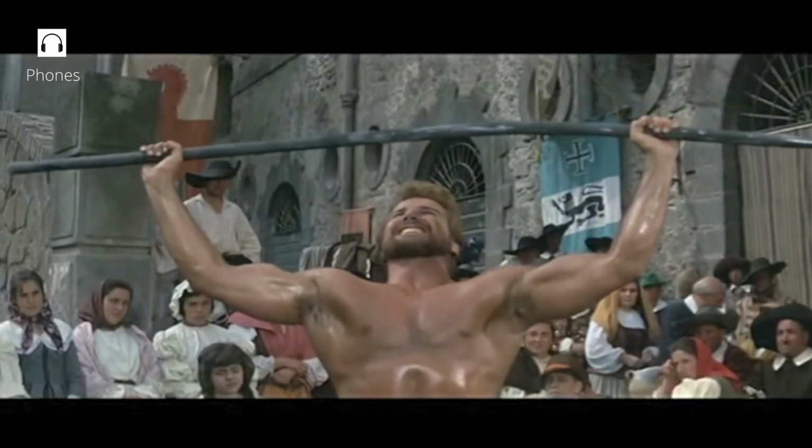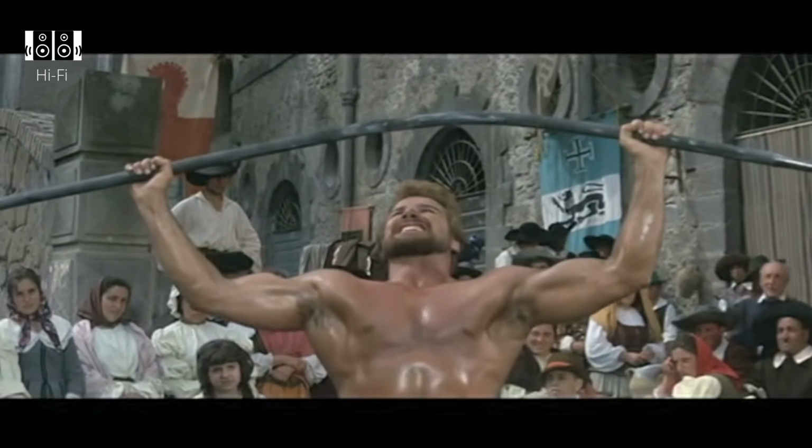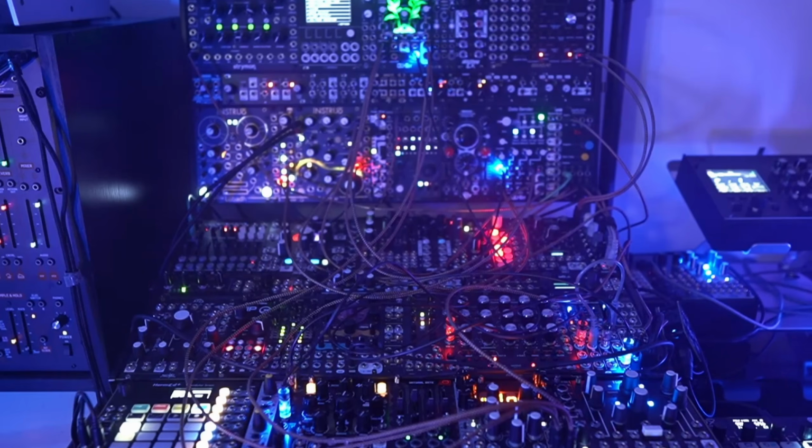Do you want to bend sound to your will and create madly complex patches that would make State Azure jealous? We're going to look at several tricks to help you improve your modular patches.